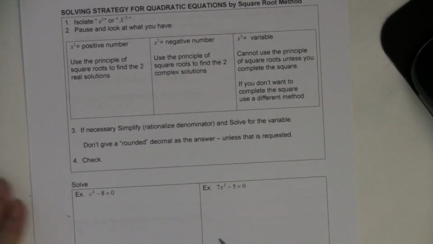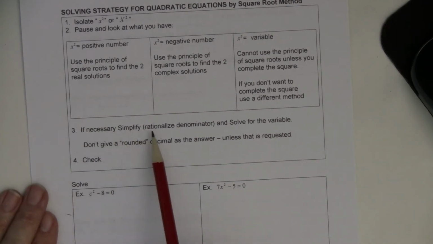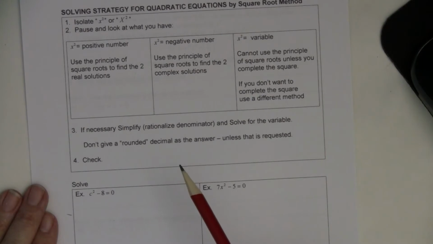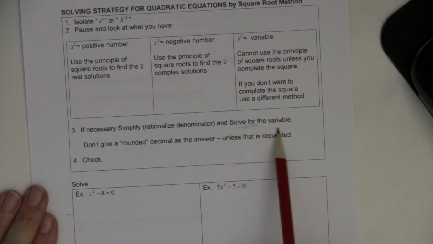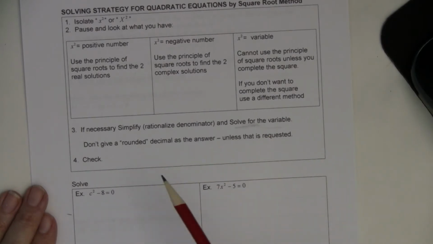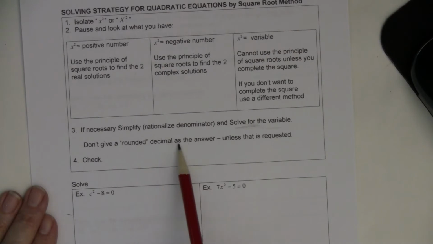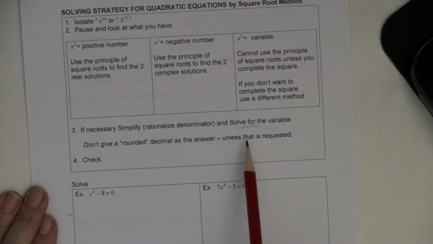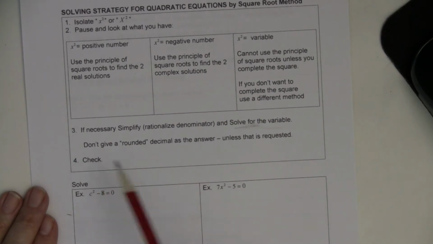Okay, so we're going to give a try, and then if necessary, you simplify and rationalize the denominator. You may have to solve for the variable. I'm going to show you some where you have to solve for the variable, not at first, but a little bit later. And don't give rounded or decimal answers unless that's what's requested. Give the exact answer, and then you can check.